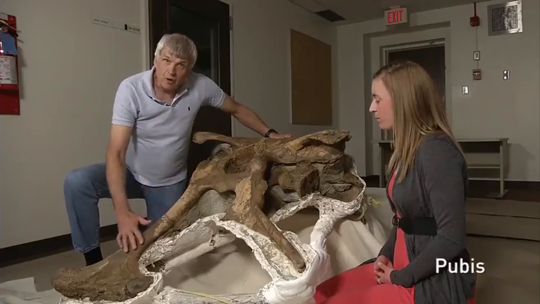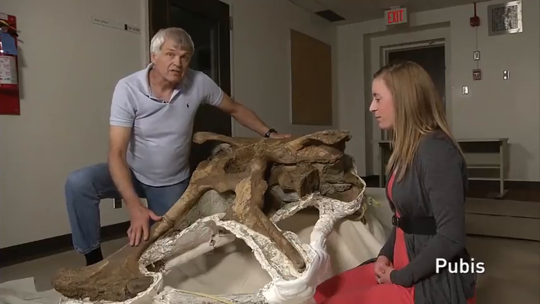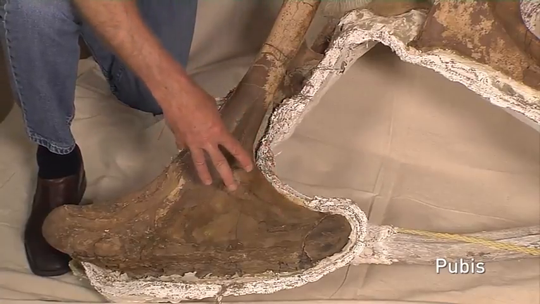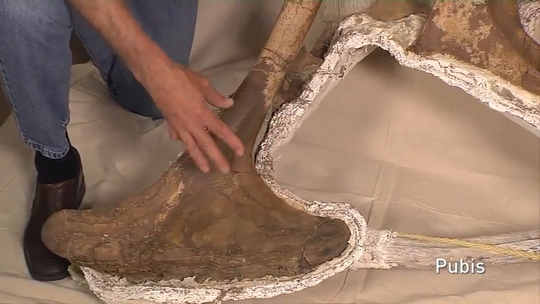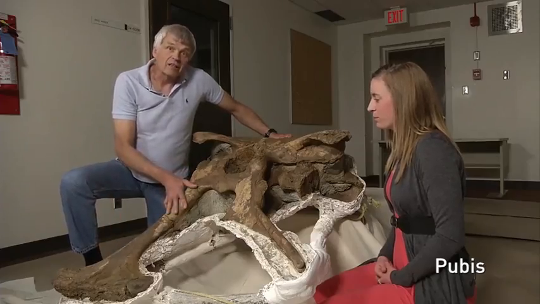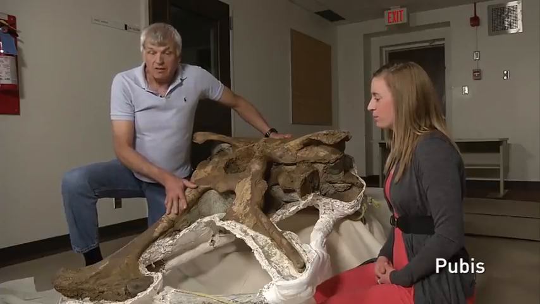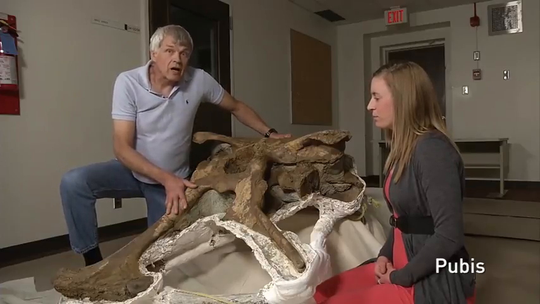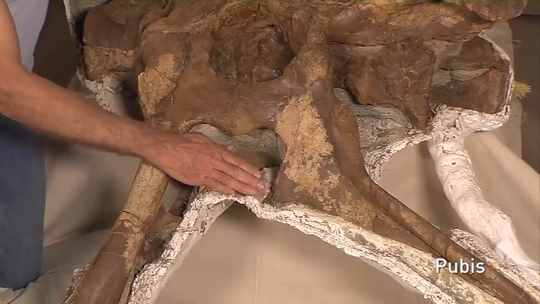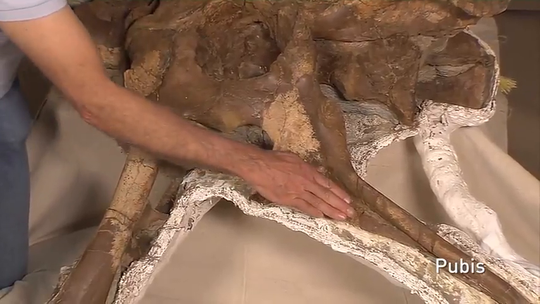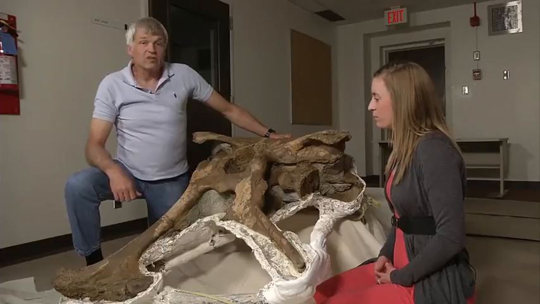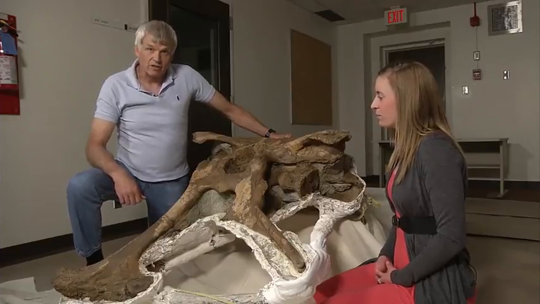The pubis is the last bone. It goes down and forward, and it's very distinctive in tyrannosaurs because it has this huge boot on the bottom, partially for muscle attachment, partially for supporting the weight of the animal when it's squatting on the ground. And the pubis is very different in Ornithischia dinosaurs, because the muscles rearrange themselves as they're not moving in the same kind of way. So in an Ornithischia dinosaur, the pubis reorientates itself so that it's back beside the ischium. That's one of the easiest ways to tell an Ornithischia dinosaur from a Saurischian dinosaur.